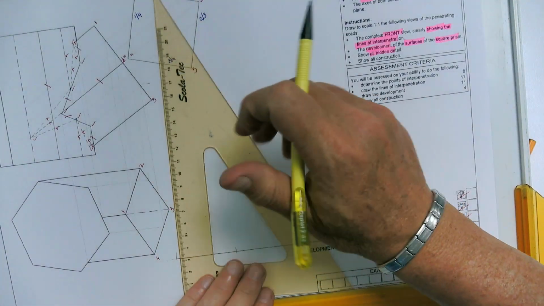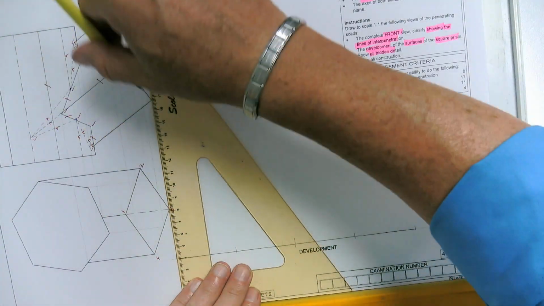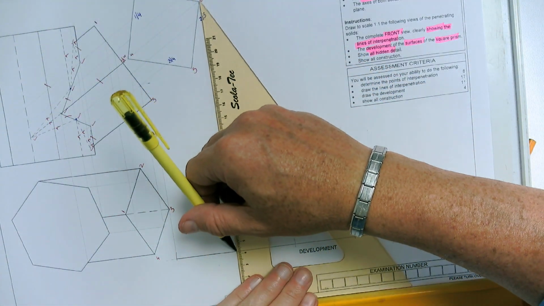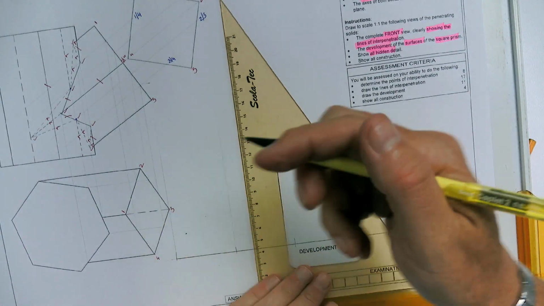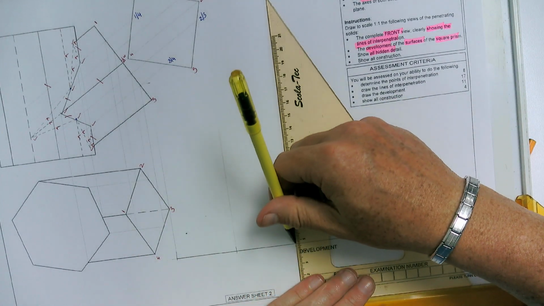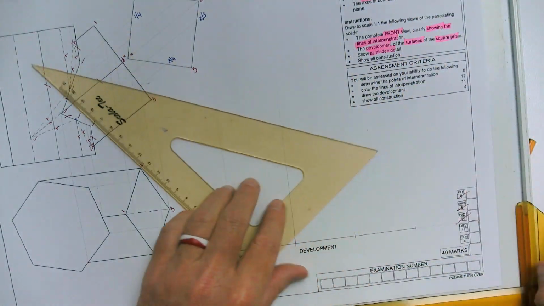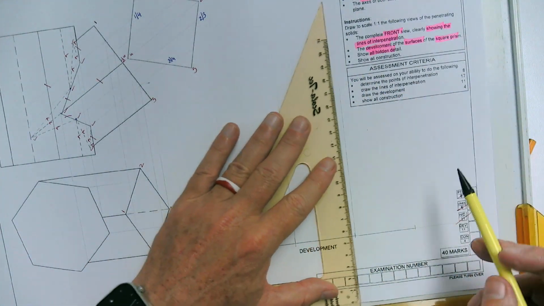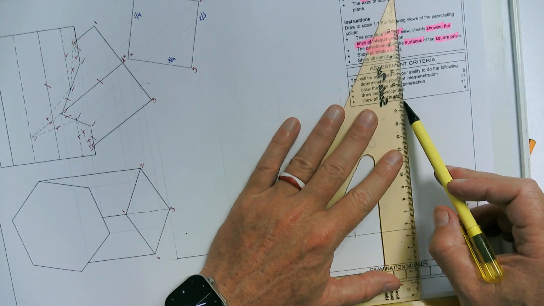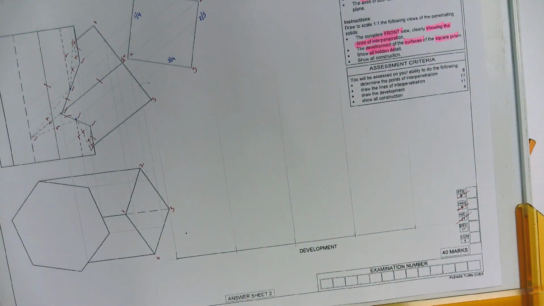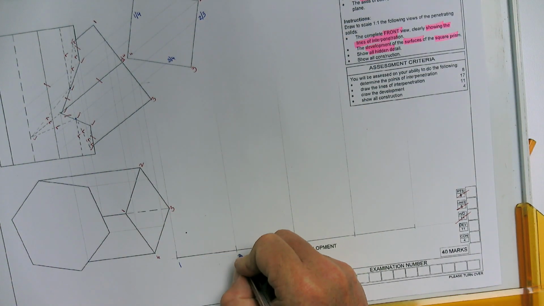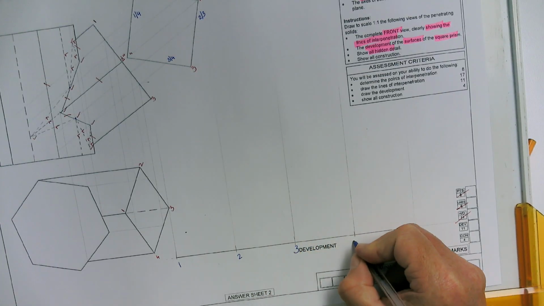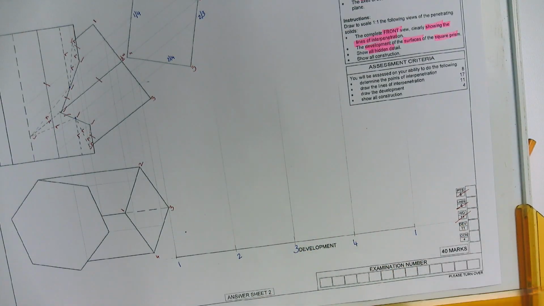Okay, I'm going to draw these lines up lightly. It's a bit close there, but it's okay. I wasn't too sure here, so that's why. Okay, I'm going to start on 1. So 1, 2, 3, 4, back to 1.